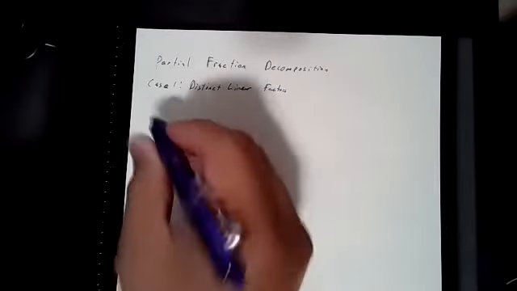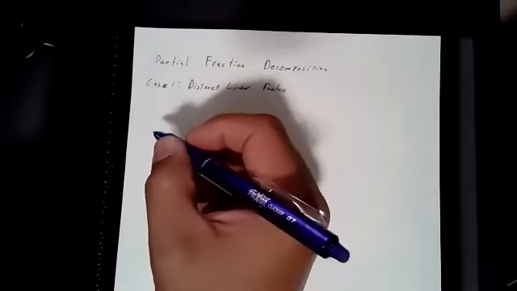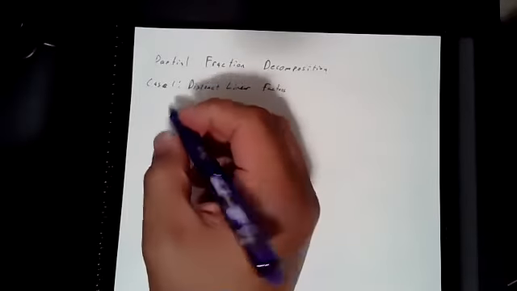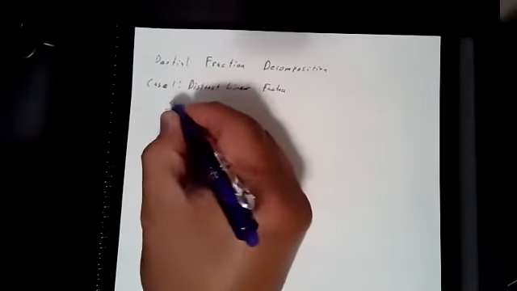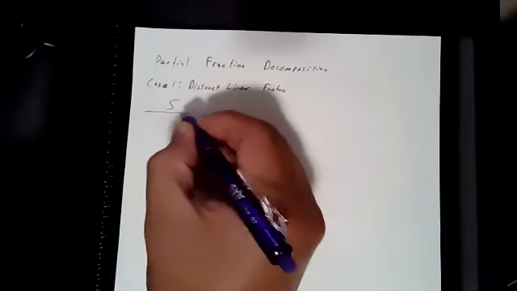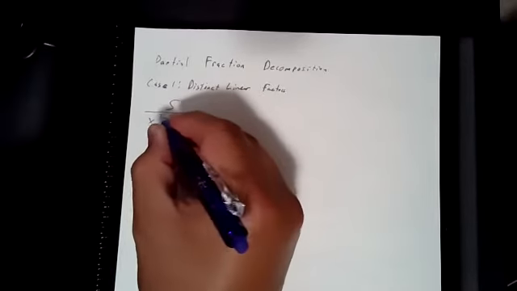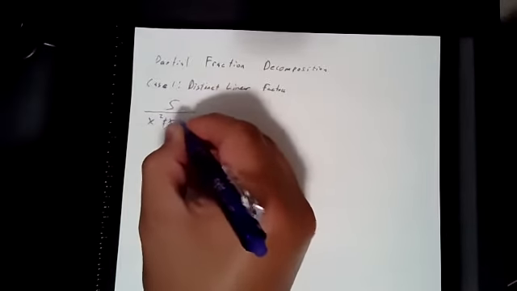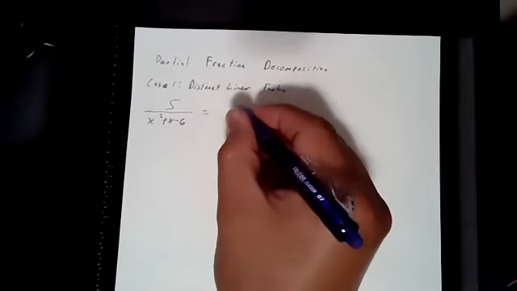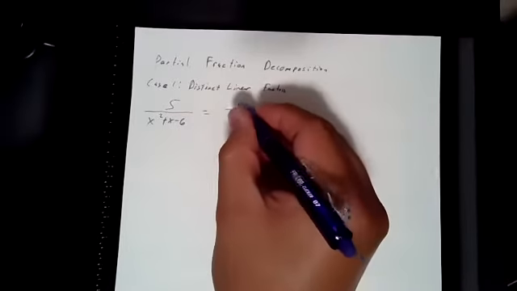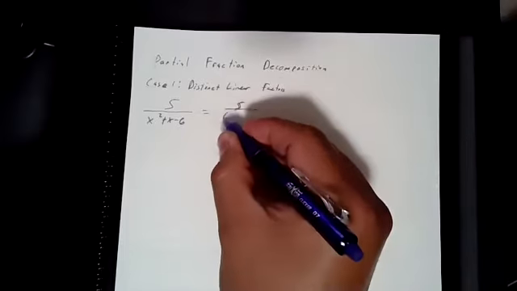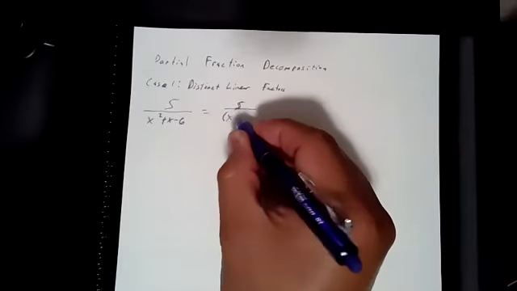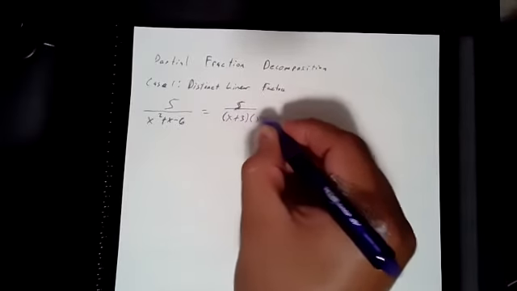Okay, so the idea is you want to separate the fraction into a sum of fractions. Usually we say you can't do this, but there is a theorem that says you can. So you factor the bottom into two factors, and you get x plus 3, x minus 2.